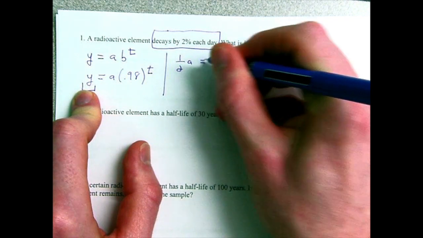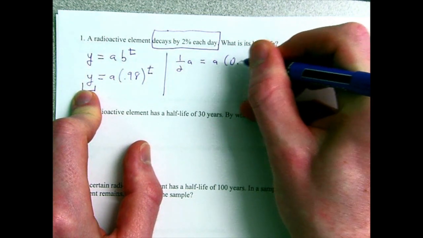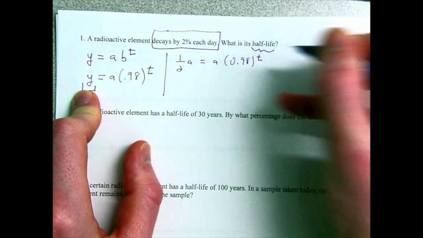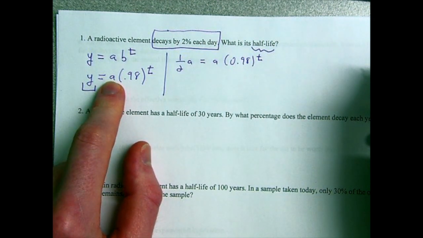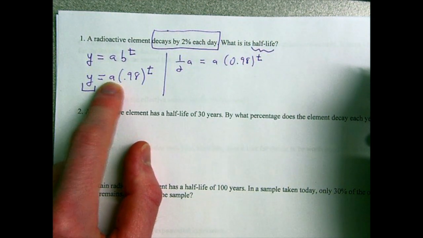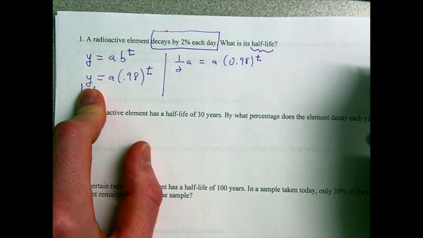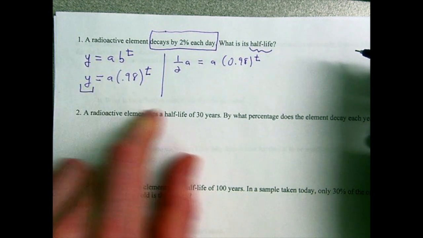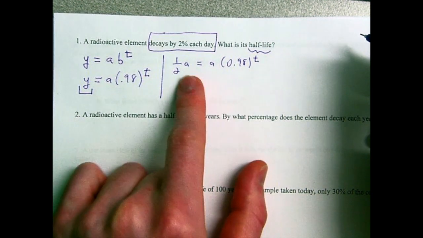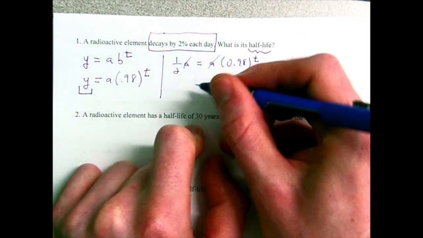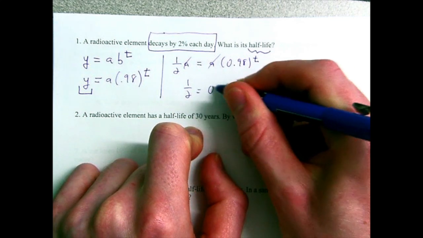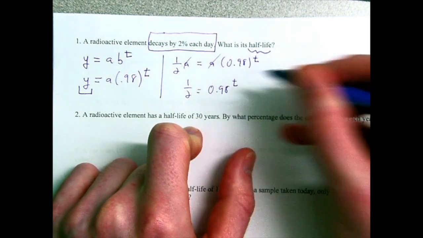The reason behind that is the following. Basically, if a is the initial amount, then you want y to be 1/2 a, because that means that you currently have 1/2 of what you started with. In other words, one half-life has elapsed in time. So if you look at this equation, the a's can just be divided off, and we have 1/2 is equal to 0.98 to the t.